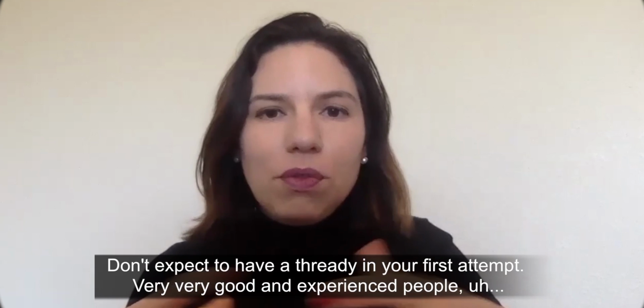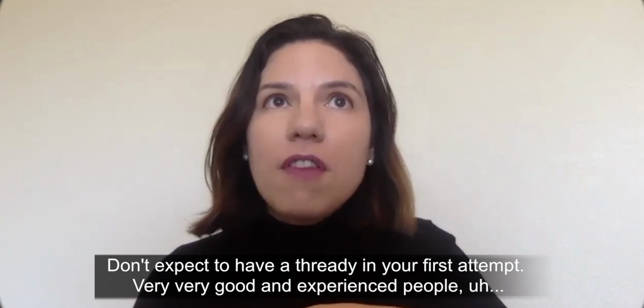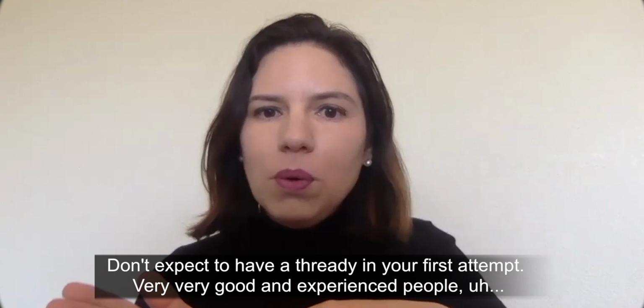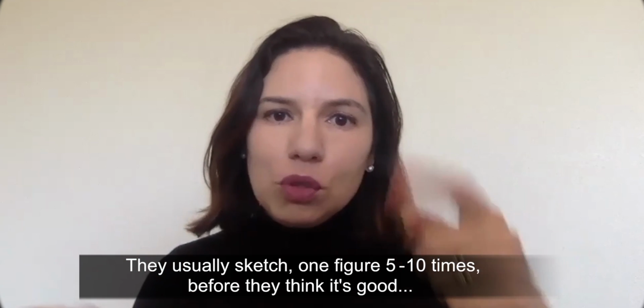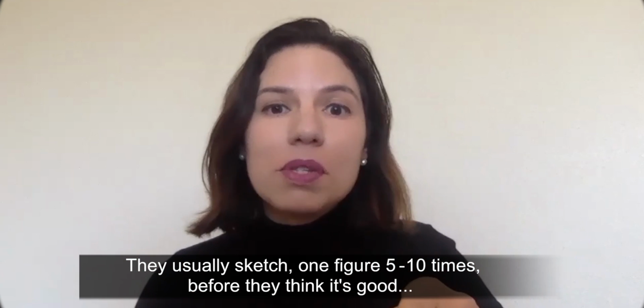Don't expect to have it ready in your first attempt. Very, very good and experienced people usually sketch one figure 5 to 10 times before they think it's good.